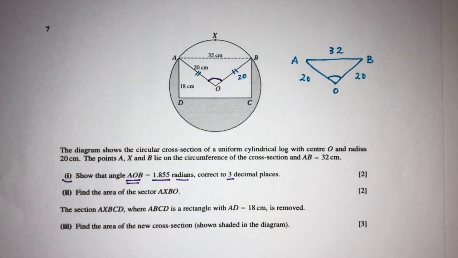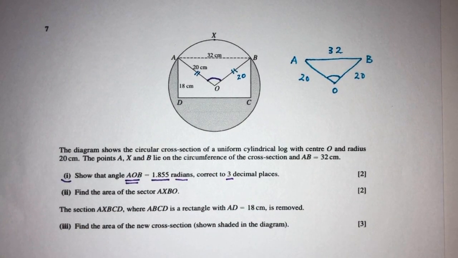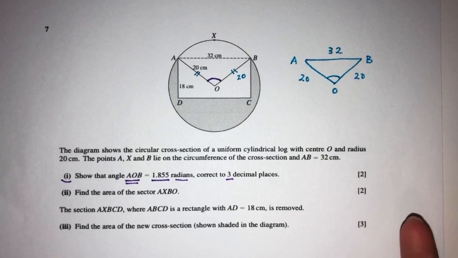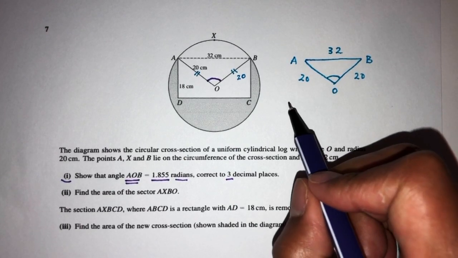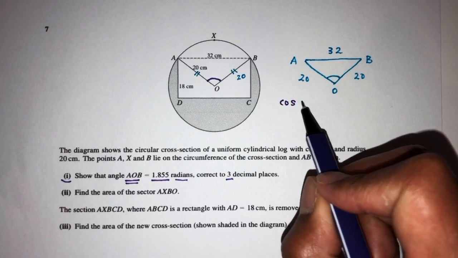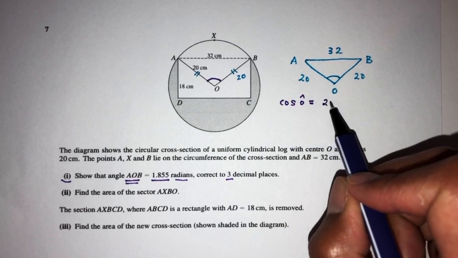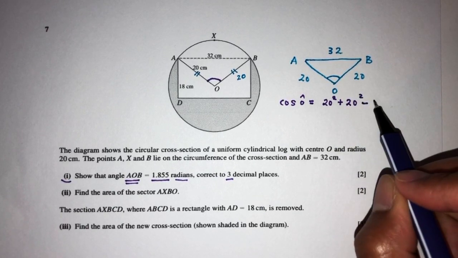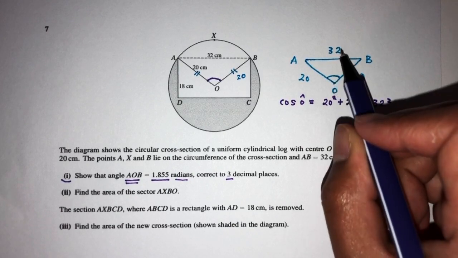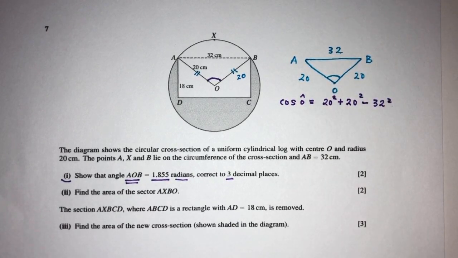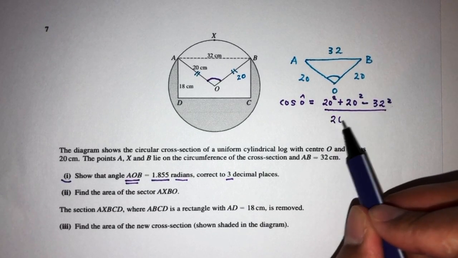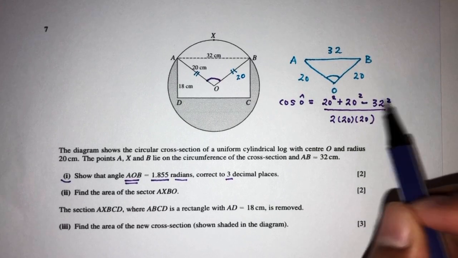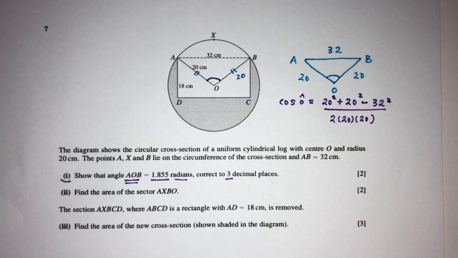Now, we have seen this many times before. The way of thinking is, if you know all three sides of a triangle and you're trying to find the angle in between two sides, we can use the cosine rule. That will be a formula you have to know. That will be cosine of the angle equals 20 squared plus 20 squared, the sum of the squares of both sides, minus 32 squared, the square of the side opposite the angle, and then divide by 2 times 20 times 20. Again, definitely memorize this formula. That will help you to find the answers.